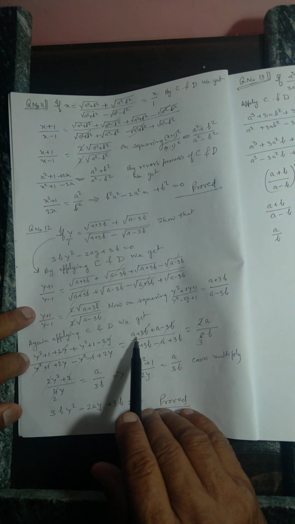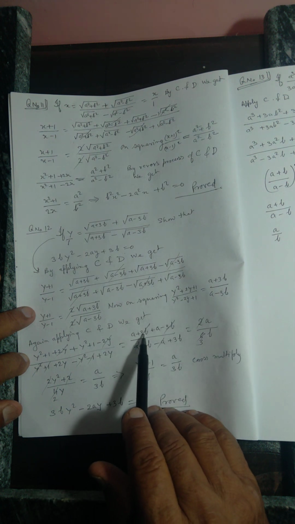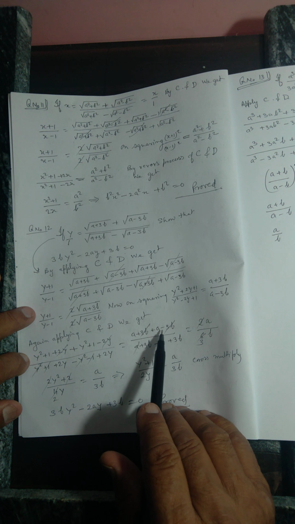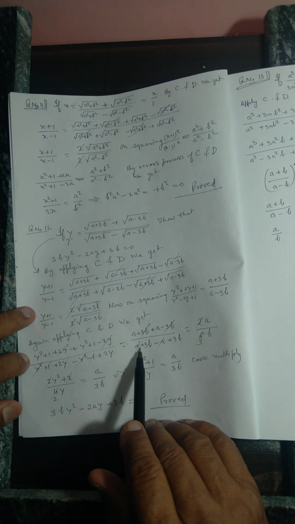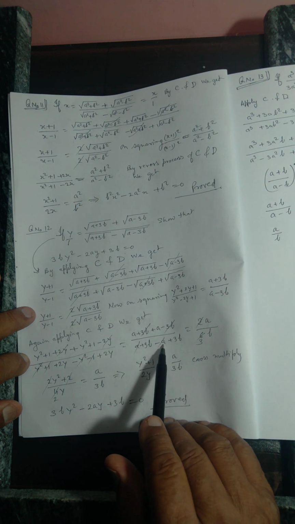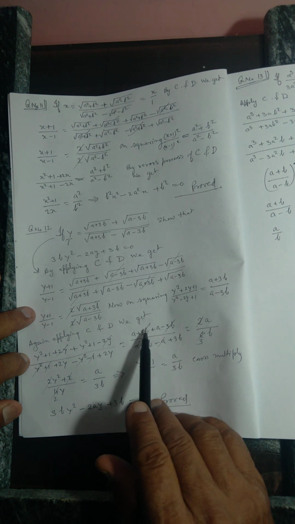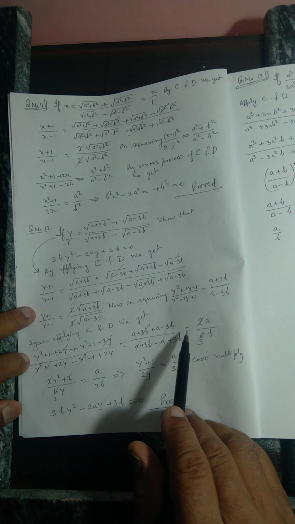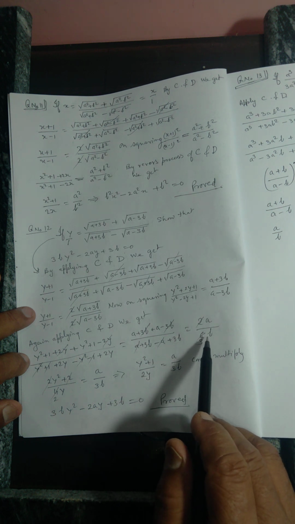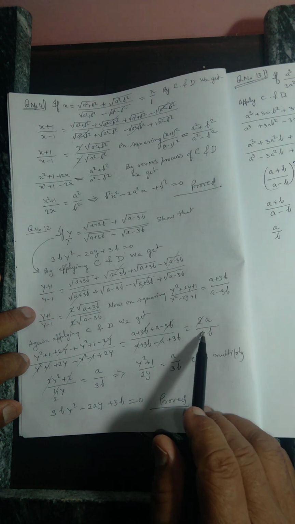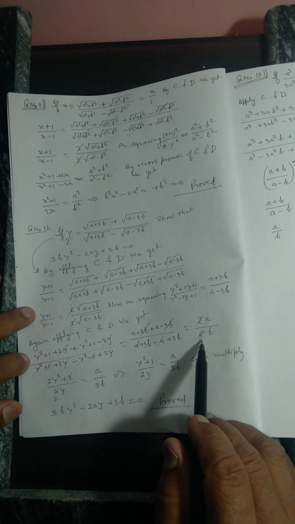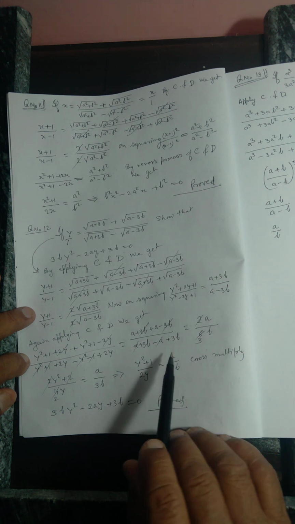On the right hand side you write a plus 3b plus a minus 3b upon a plus 3b minus a plus 3b. That will be equal to, you just cancel it, 2a upon 6b. So 2 and 6 will also be cancelled, and you will get a upon 3b.